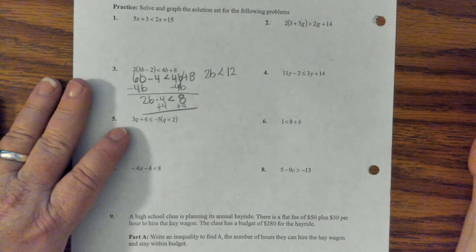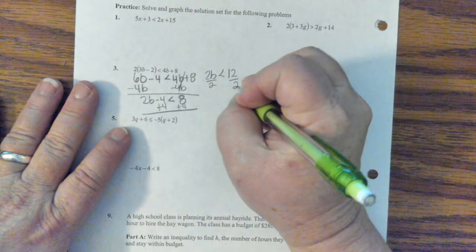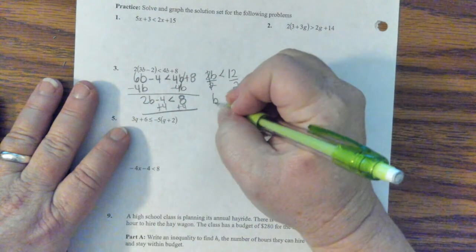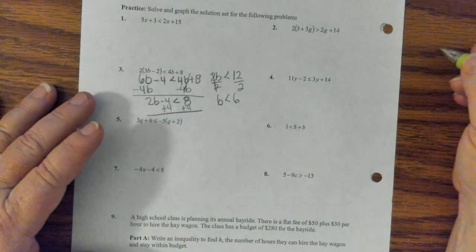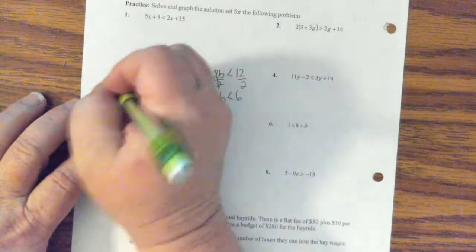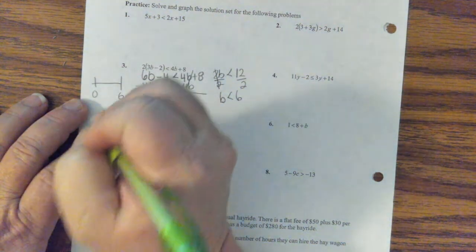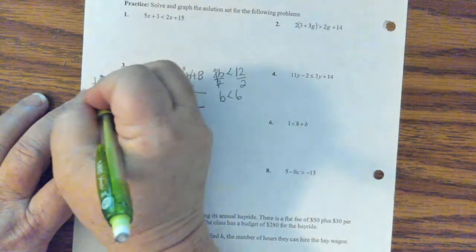I should have gotten a piece of paper because I don't have room. Divide by 2. Do I need to flip my sign? No. And here's 6, here's 0. And I gotta go this way, right?